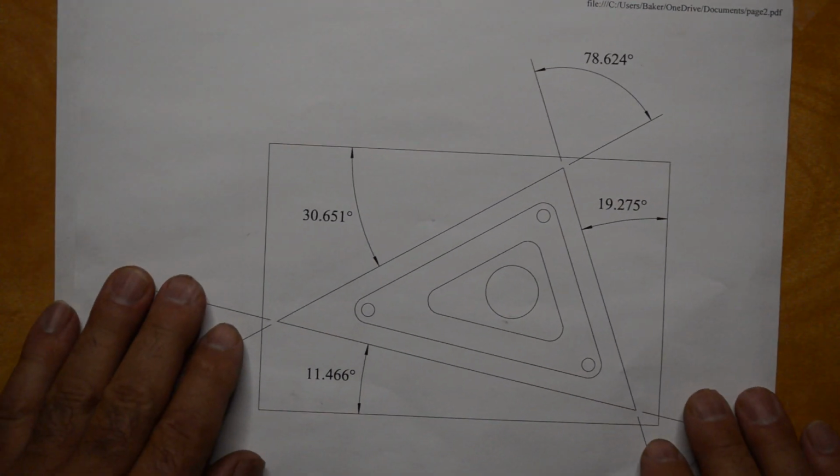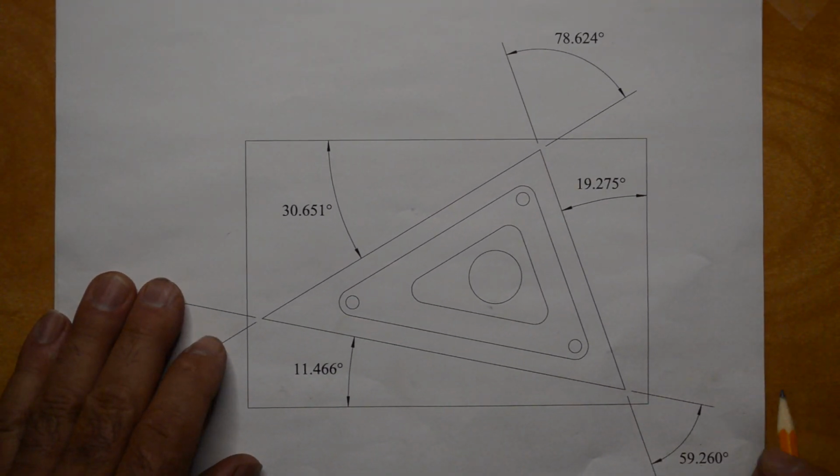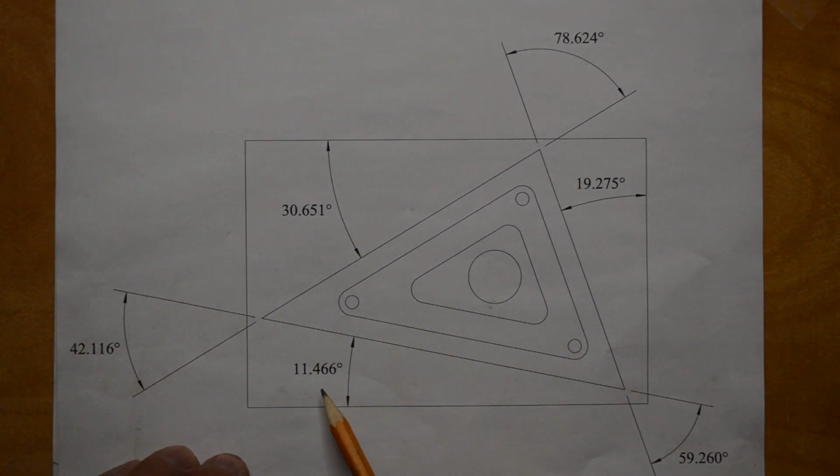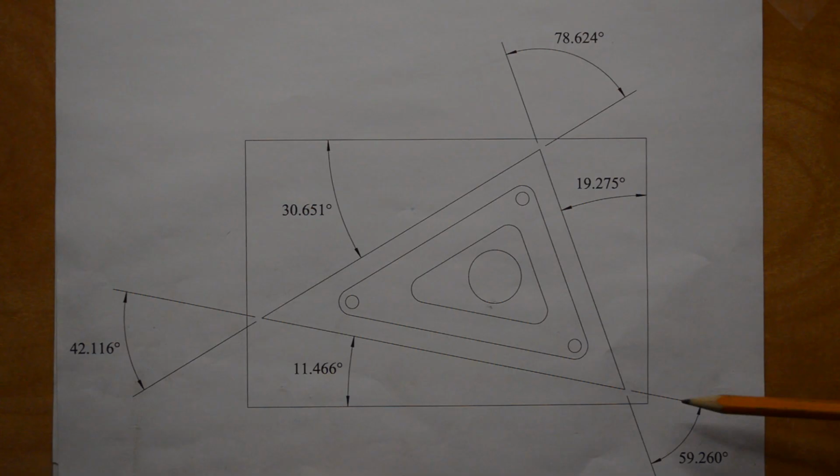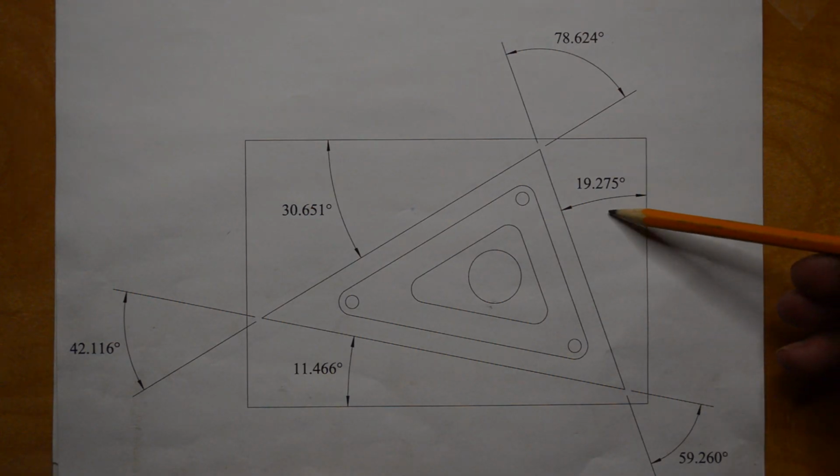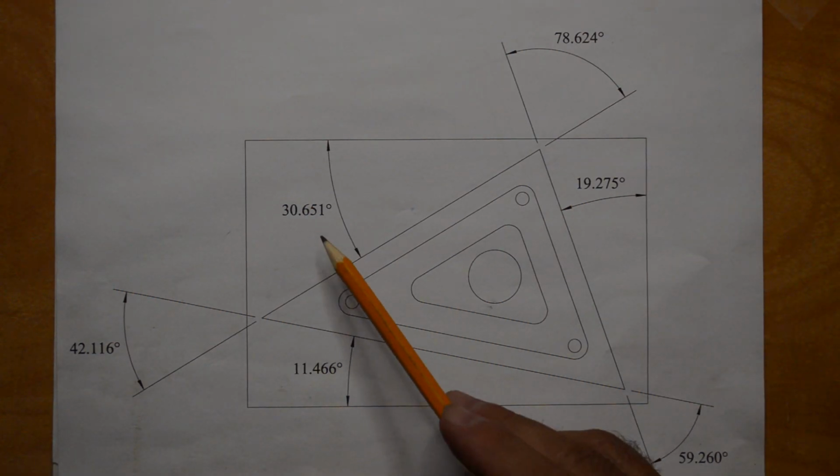Now you're going to see in a minute that it doesn't matter about these angles. Oh, 11.466. What is that? It's nothing. I just rotated it until it looked good. And look at the rest of the angles that represent the part geometry. They're all weird fractional angles, okay?